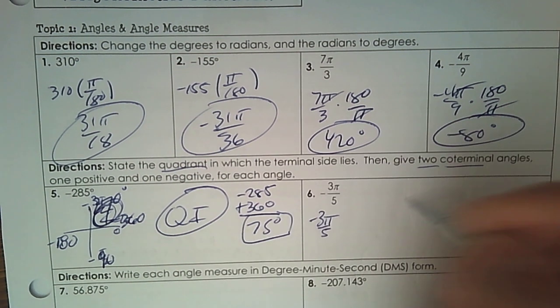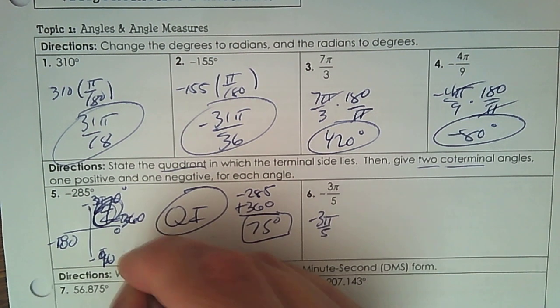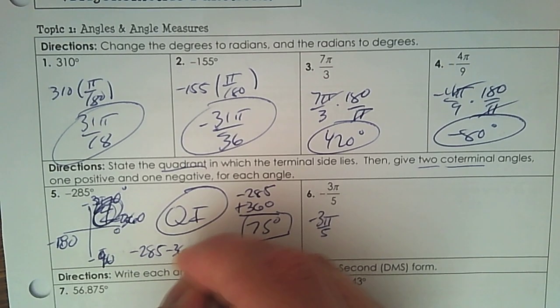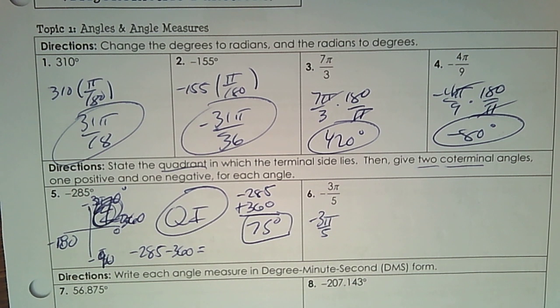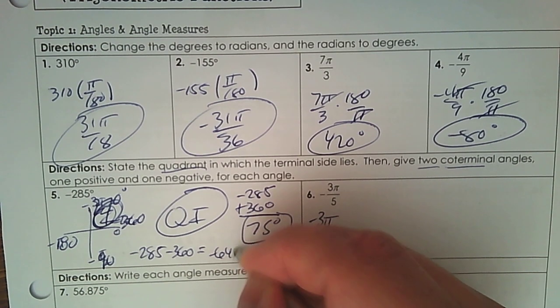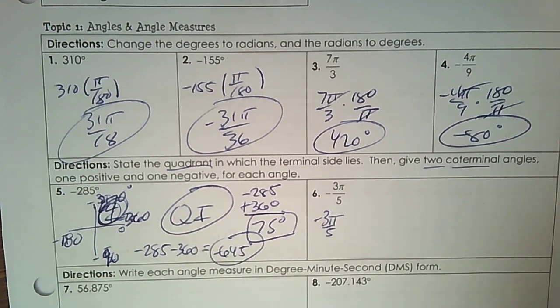That's one that's coterminal. The other one is you subtract. So negative 285 subtract 360, and you get negative 645. So those are the two coterminal angles.